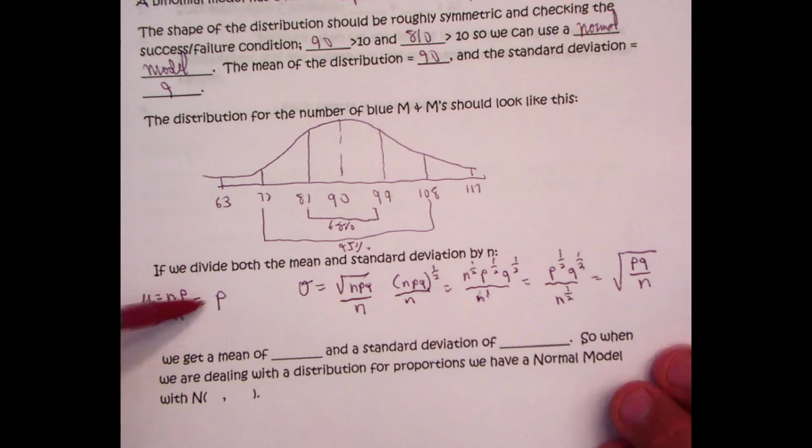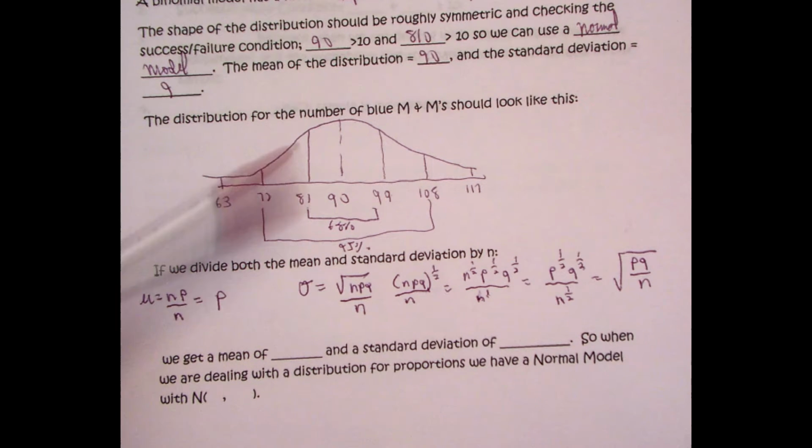Well, if our proportion of blue M&Ms is 10%, then on average we expect 10% to be the mean of our new normal model. We expect 10% to come up the most. Now that doesn't mean in every sample that we do that's going to happen, but that's our expectation.